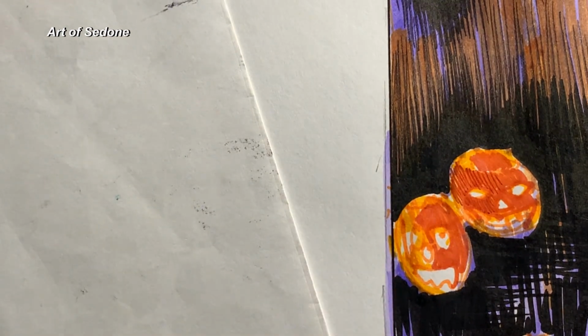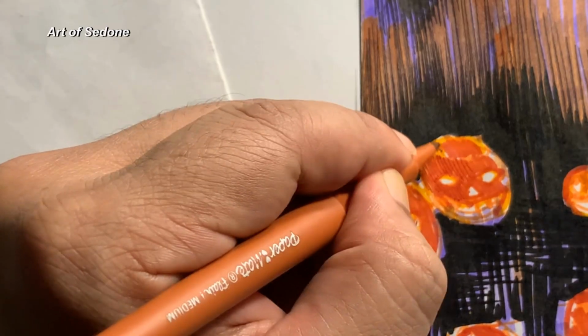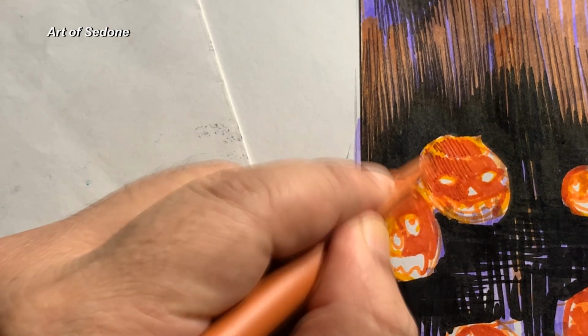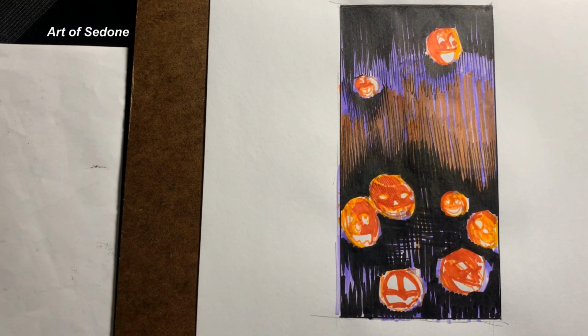It's not a bad look, but that would take some time. But just basically do some shading. After that, it would just take time to bring everything together.